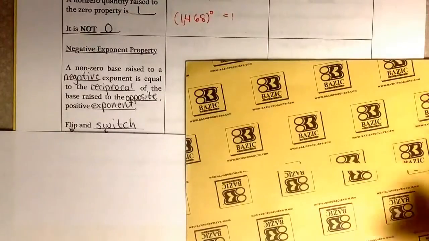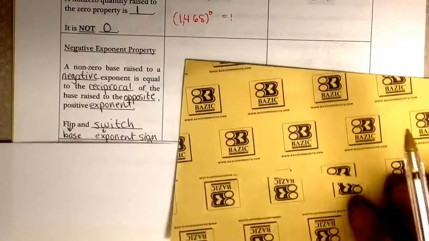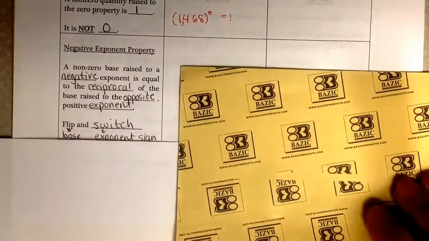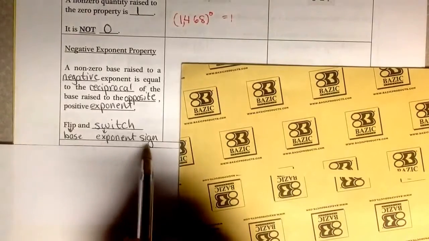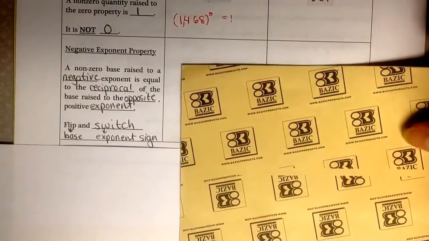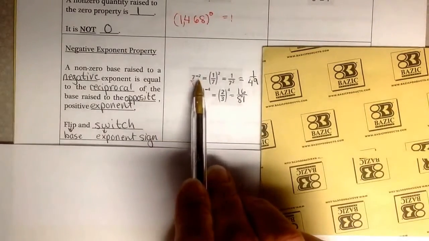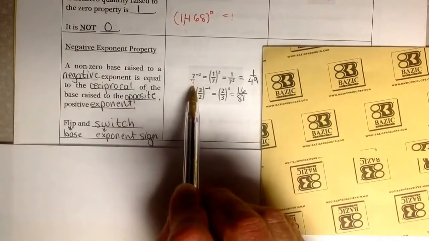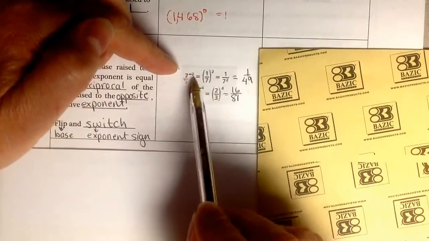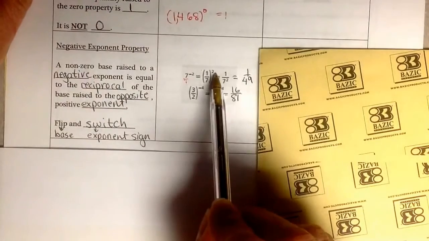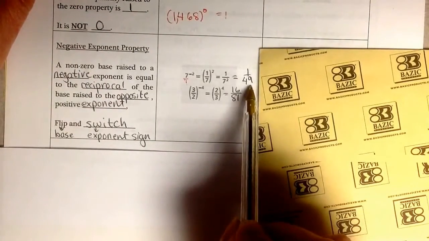You flip or take the reciprocal of the number or the base, and you switch or change the exponent sign from a negative to a positive. All right, so here's an example. If we have 7 to the negative 2 power, 7 you can write as 7 over 1, so we're going to take the reciprocal of that, which changes the exponent from a negative to a positive, and now we just have to do 1 over 7 squared, which is 1 over 49.